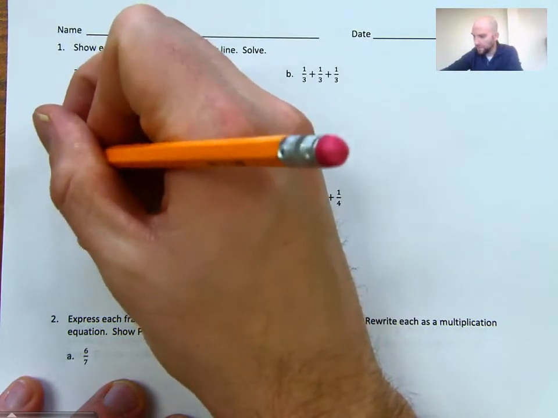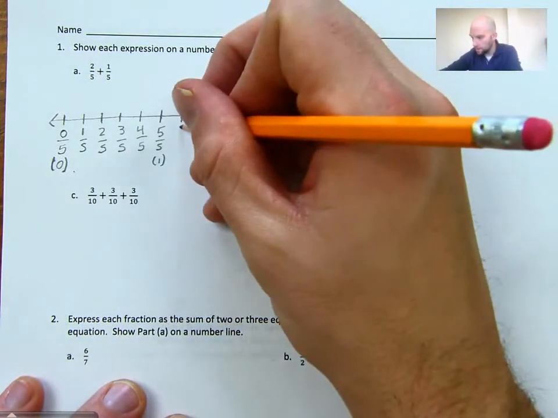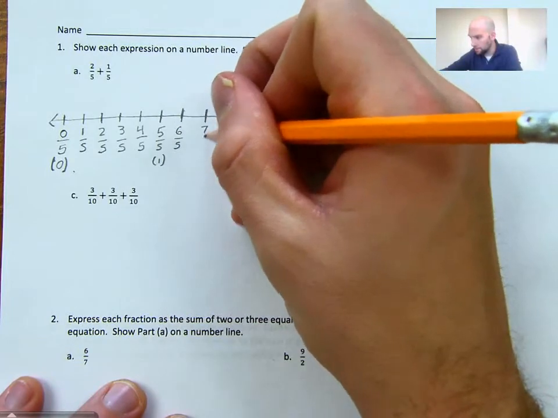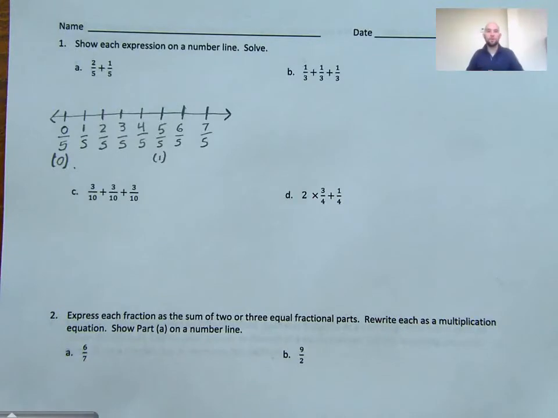Put in parentheses here, 0, 1, and then 6 fifths and 7 fifths. Those are numbers larger than 1, greater than 1.